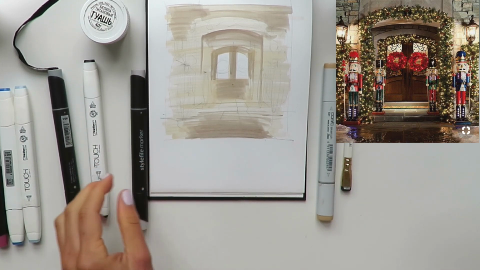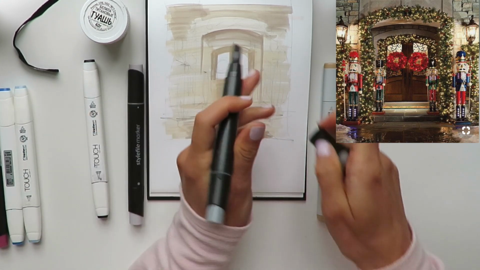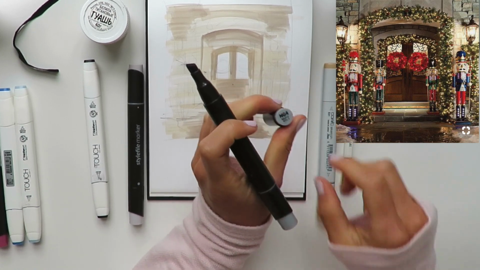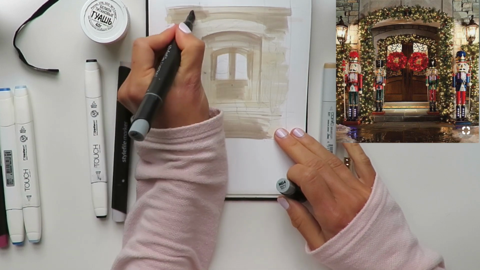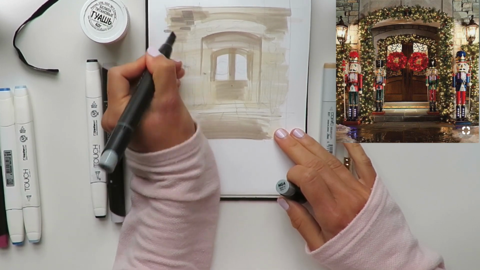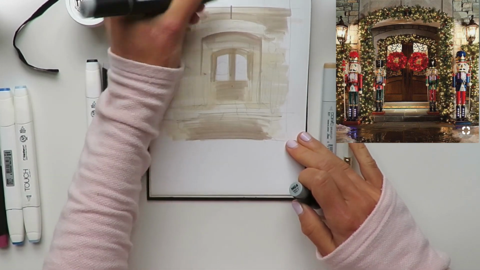Alright, then I will take my NG4 color and continue showing some stonework here.